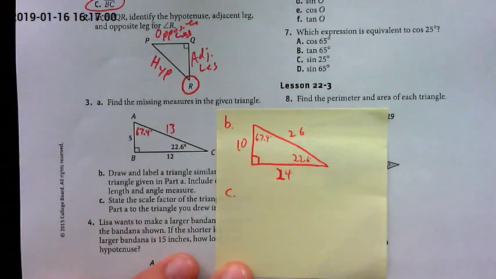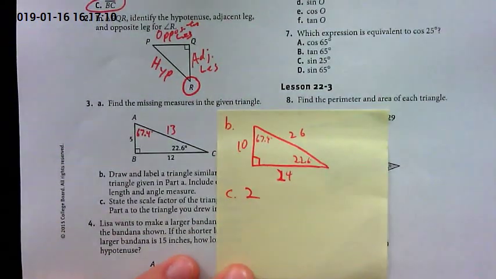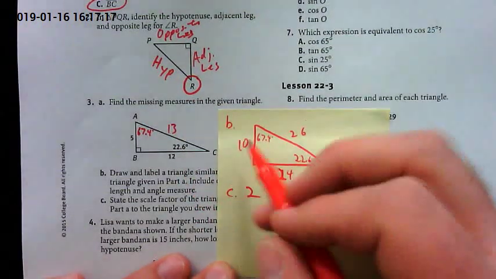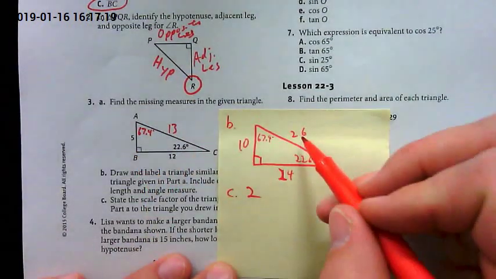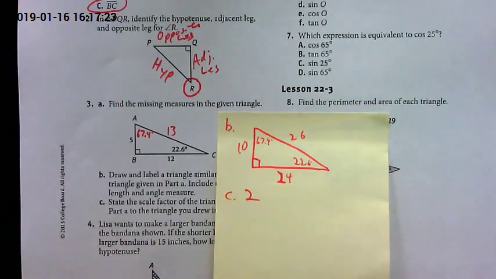Now, I already know what the scale factor is without doing any work because what did I multiply every single side by? 2. So I don't have to do any work here. I know my scale factor is 2. Now, if you really wanted to show the work for the scale factor, you could say 24 over 12, or 10 over 5, or 26 over 13. But really, whatever I multiply that original triangle by, that's my scale factor.